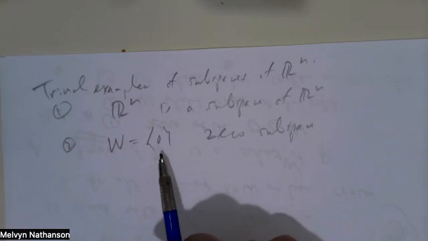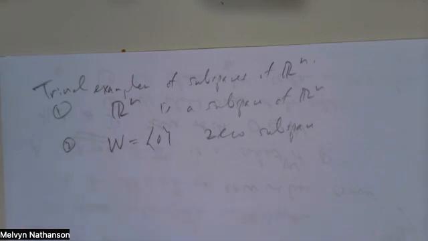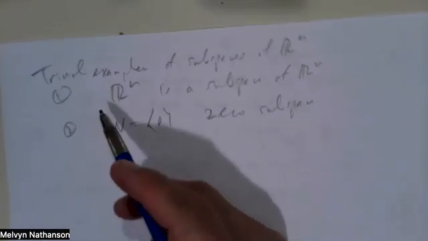Of course, the zero subspace contains 0 and is closed under vector addition. 0 plus 0 is 0. And it's closed under scalar multiplication. Any scalar times the zero vector is just the zero vector. So these are sort of the trivial examples. And it's the non-trivial examples that are really the most interesting thing.